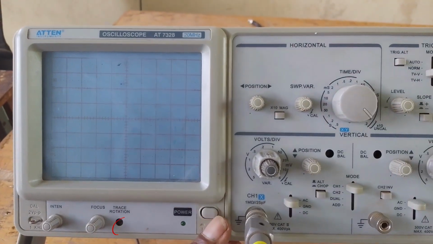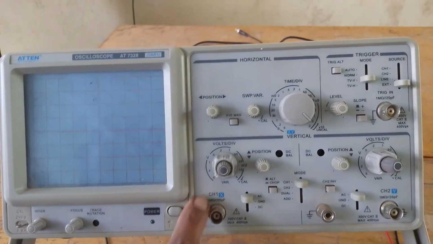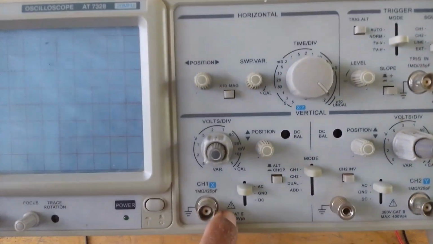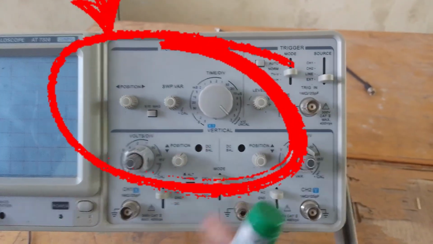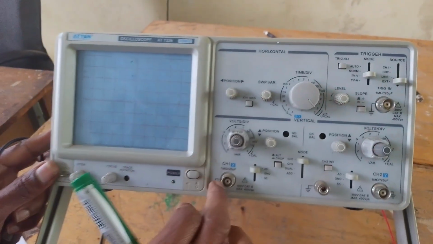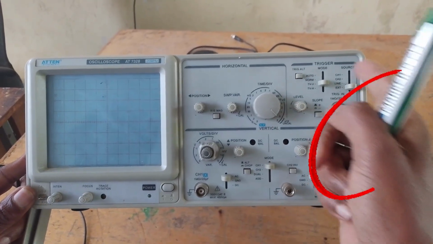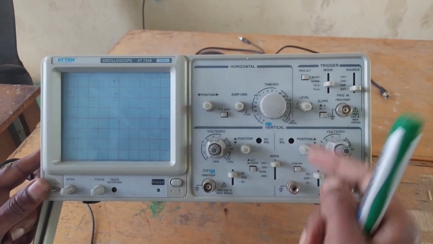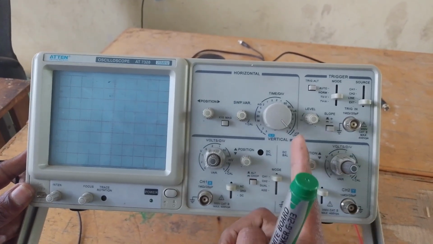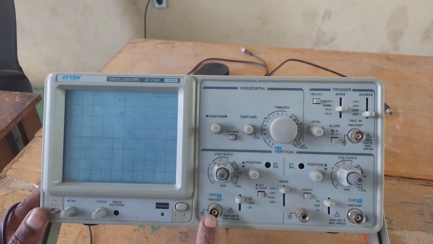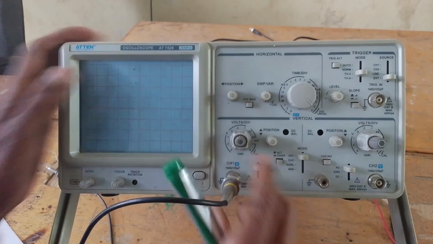The focus area switch. This is a probe input, which is for channel 1, where this is used for channel 2. So from the channel 1 side, we have this component, and the channel 2 component is this. This one is used as a ground, as a common. So for channel 1, let us see this one. Here is a probe which you have to use for connecting to the load.